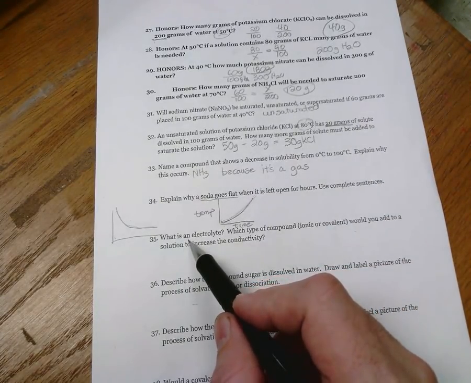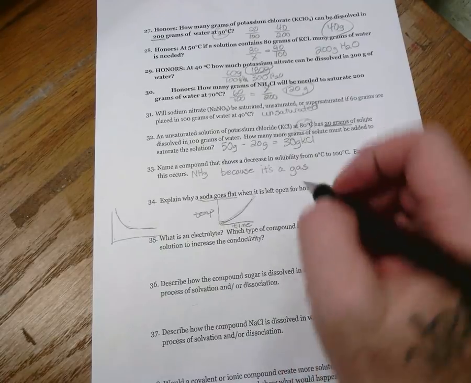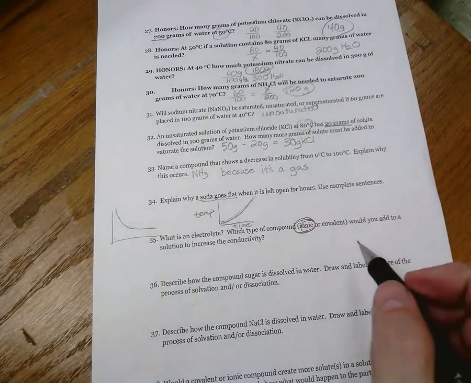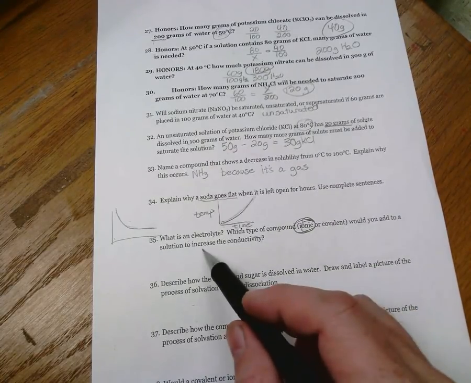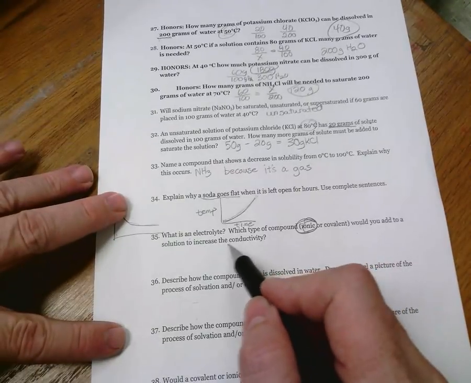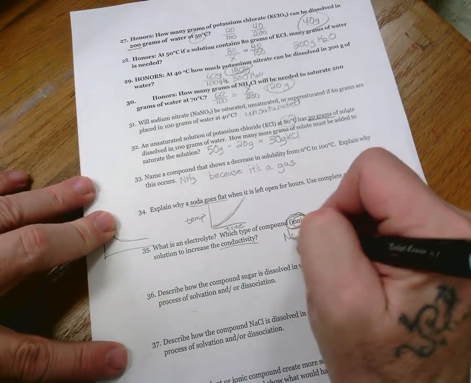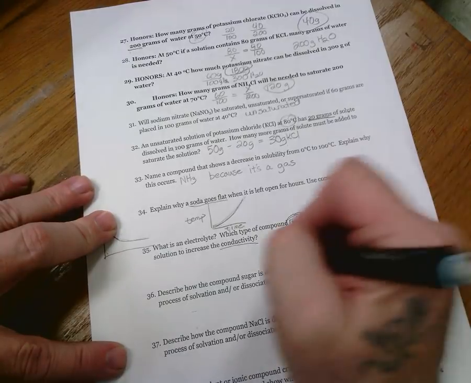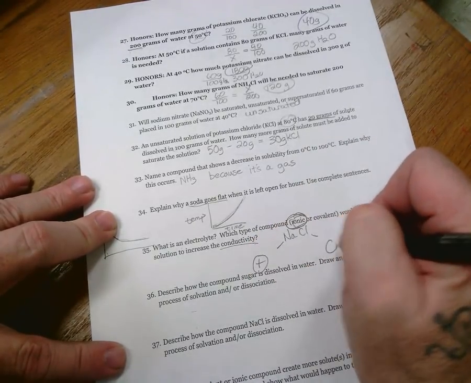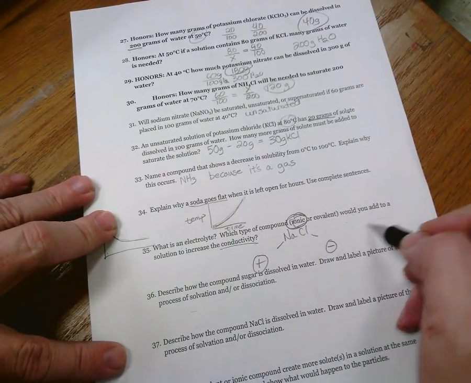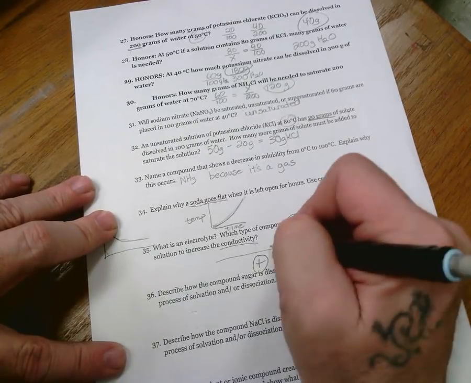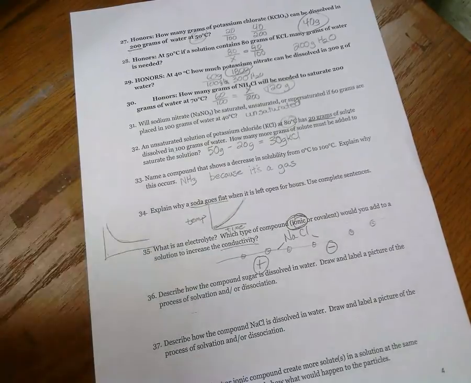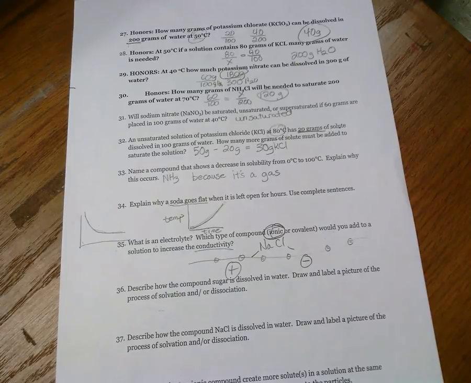What is an electrolyte? Oh my gosh. An ionic compound is an electrolyte. And which type of compound would you add to a solution to increase conductivity? Conductivity means that electricity can move through it. Again, NaCl dissociates into positive atoms and negative atoms. That makes it easier for electricity to move through. That's what increases conductivity.